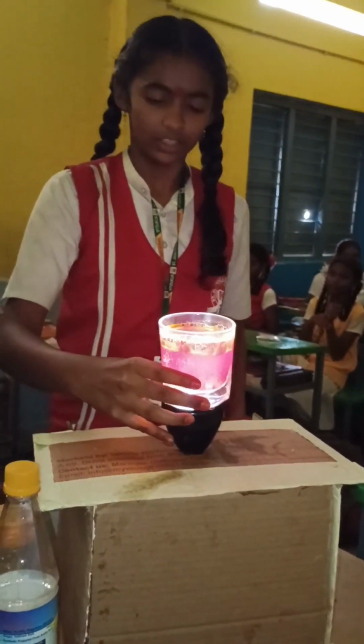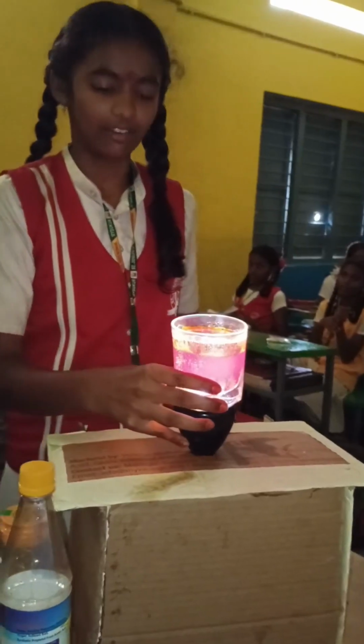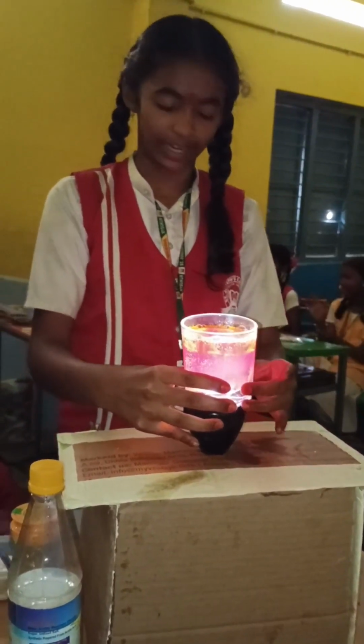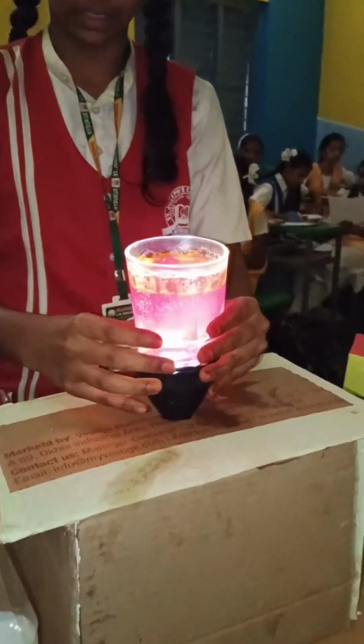A decorative lamp. It is also called a lava lamp. We are using baking soda, oil, vinegar, food color and a torchlight to prepare it.